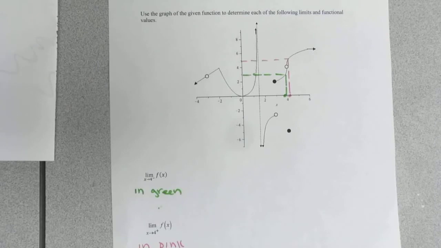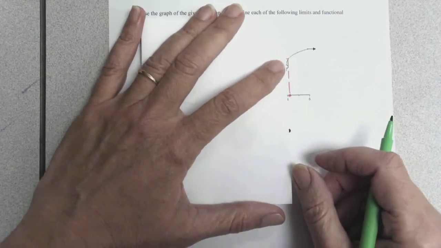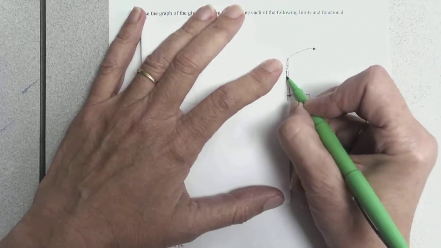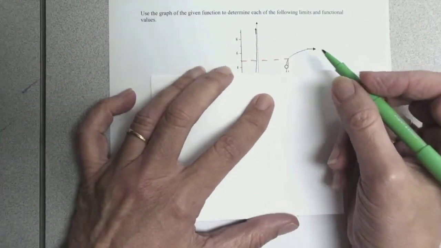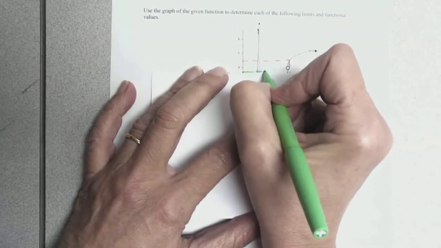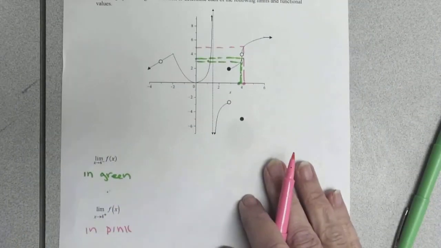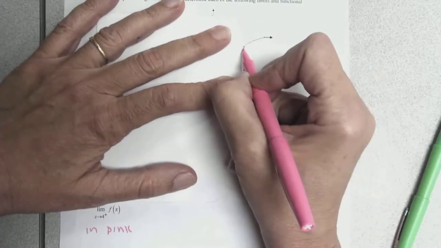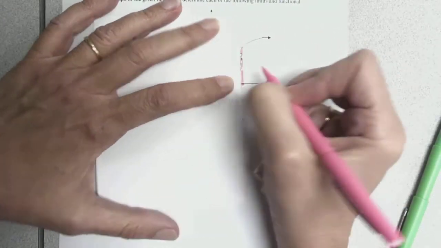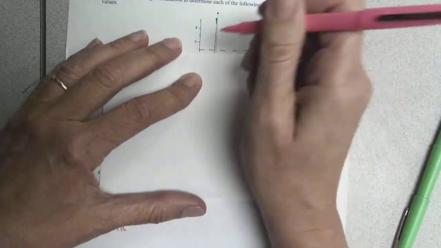But use your imagination that if we kept coming closer and closer, and if I do it again, another green line a little bit closer, maybe there'd be another green line right about there. And let's see if I can get another pink line in there. And maybe my pink line would be right about there. It's looking kind of messy, but maybe a pink line would be right about there.